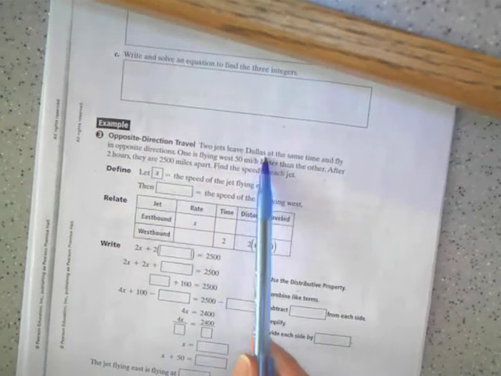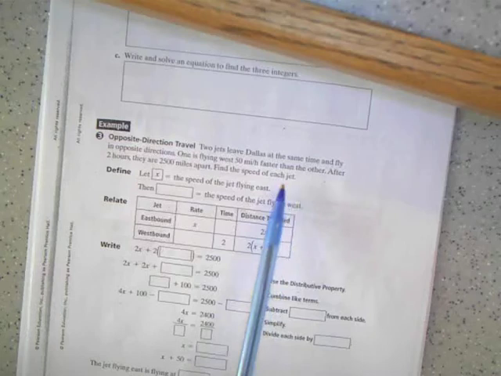Two jets leave Dallas at the same time and fly in opposite directions. One is flying west at 50 miles per hour faster than the other. After 2 hours, they are 2,500 miles apart. Find the speed of each jet.